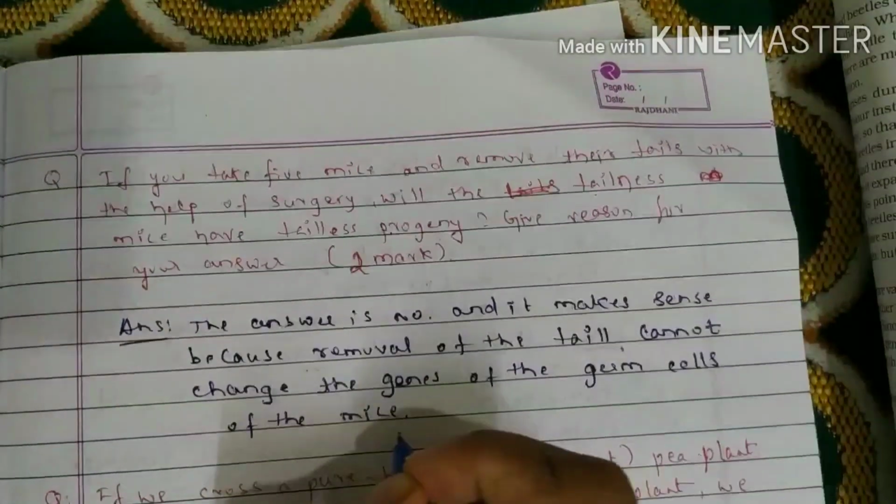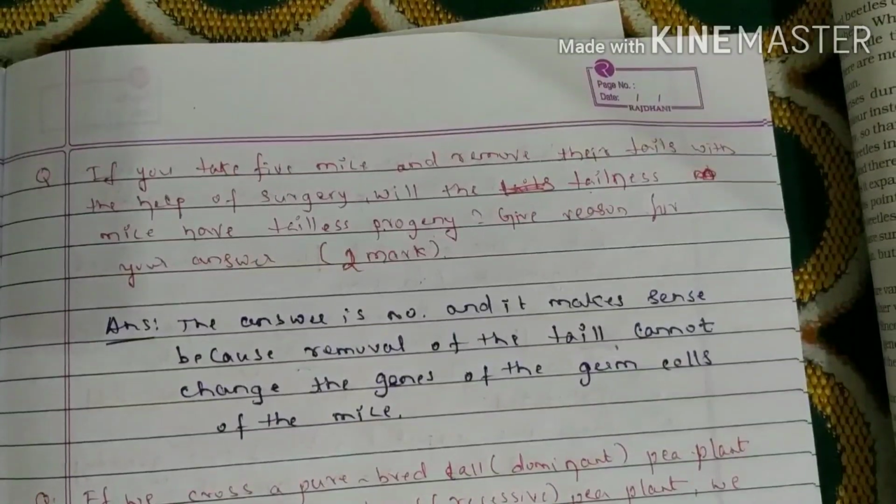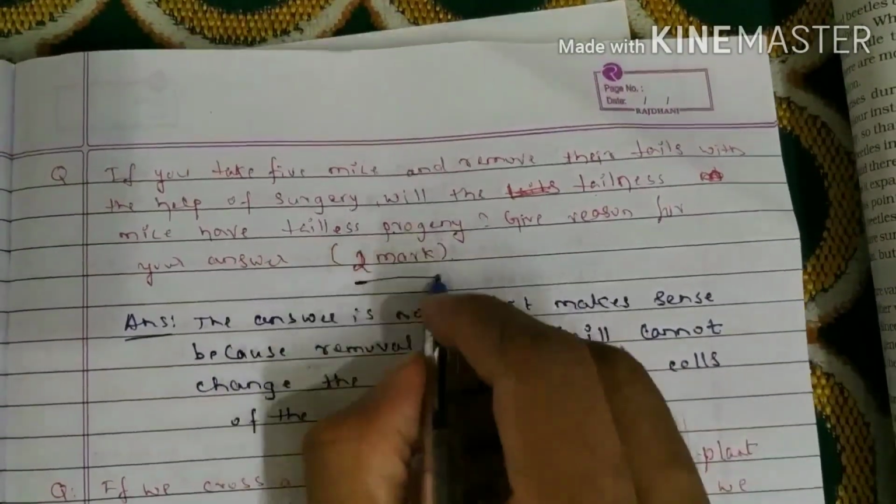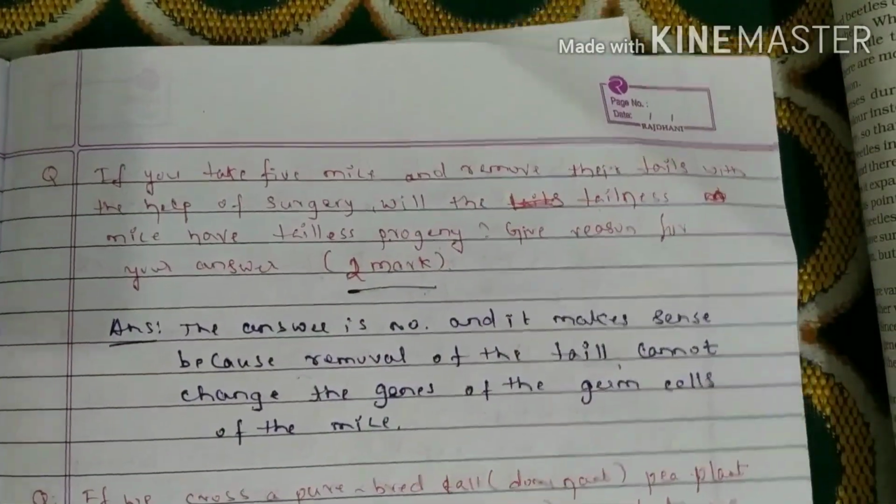So that is the simple answer which is asked in examinations. It is a 2 marks question. Okay, I hope you understand it.